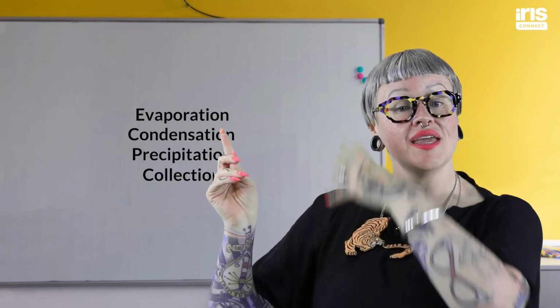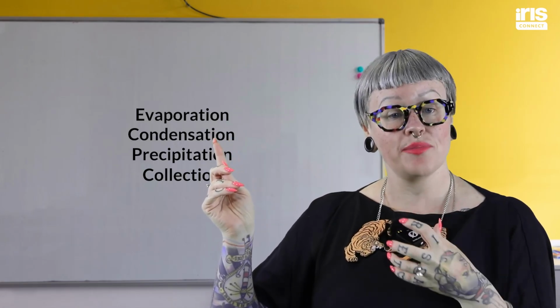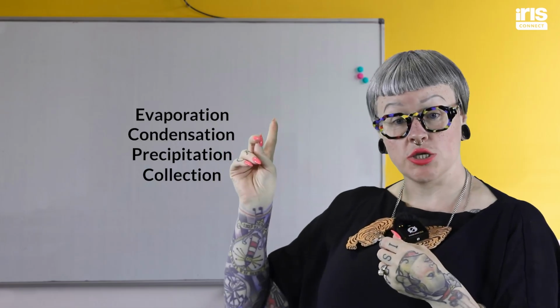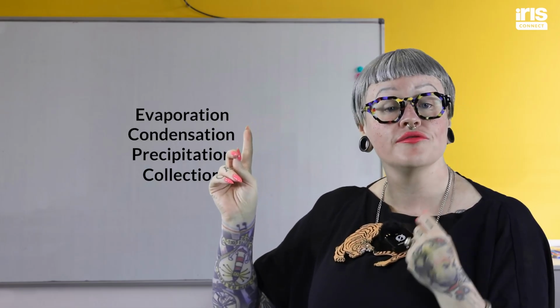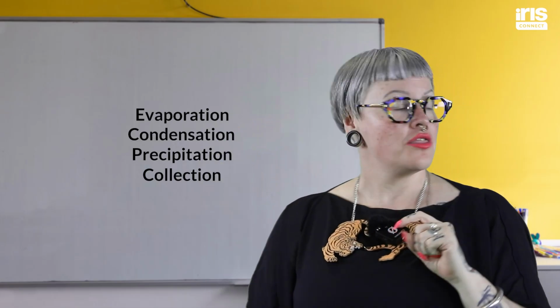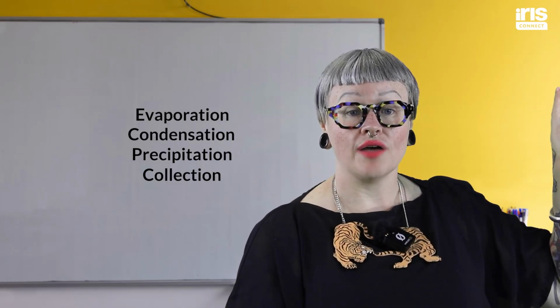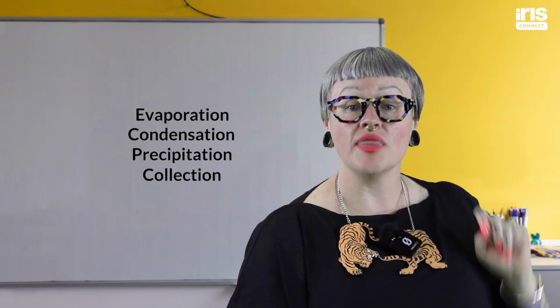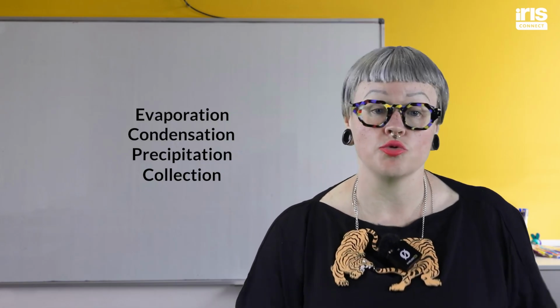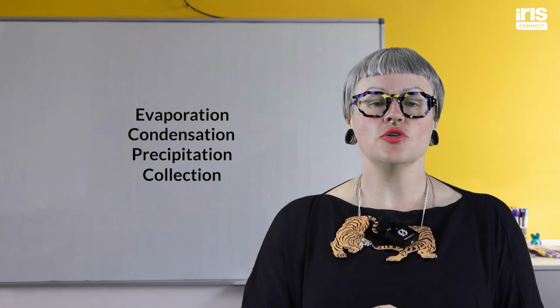Evaporation is when the sun heats up the water and turns it into vapour. Condensation happens when the vapour cools and forms clouds. Then comes precipitation, rain, snow or hail. And finally, collection, when the water gathers in rivers, lakes or oceans. Now, let's look at a diagram of the water cycle.